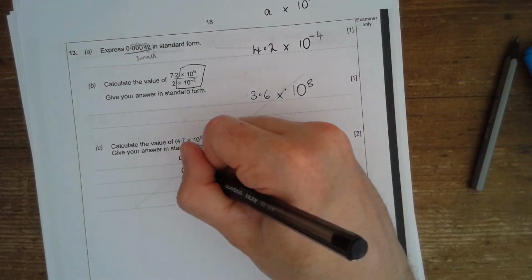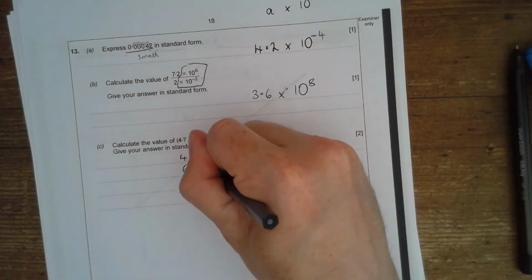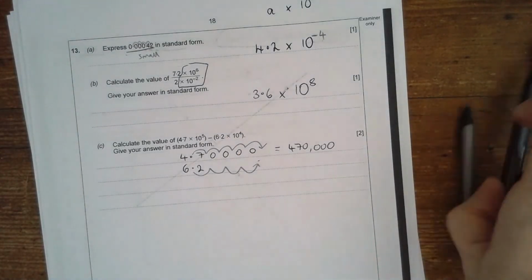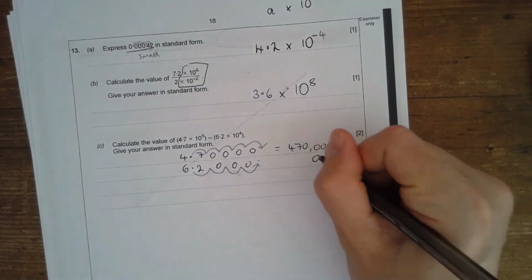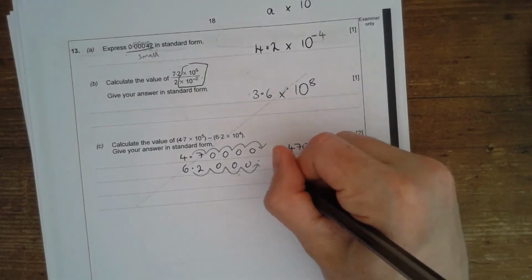And then the same deal with 6.2. So 6.2, but then this time only 4 jumps. So 1, 2, 3, 4 jumps. That's where the decimal is going to go. So in between, 1, 2, 3. So that's going to be 62,000. And then we're taking them away.